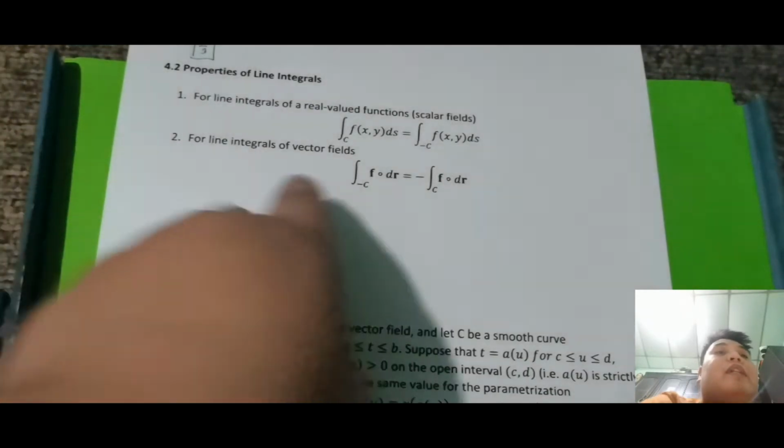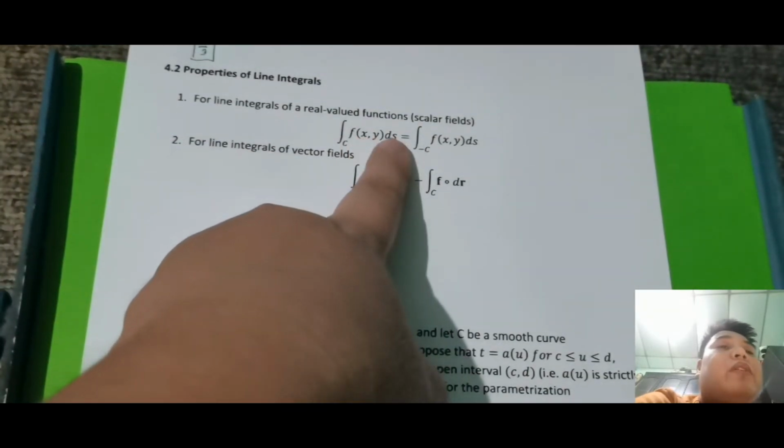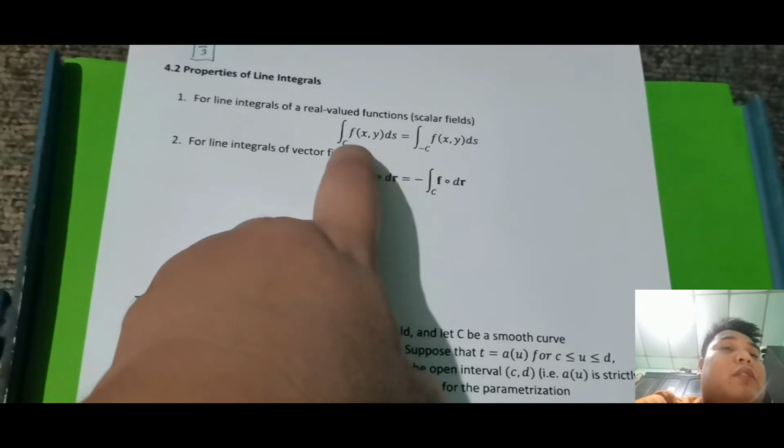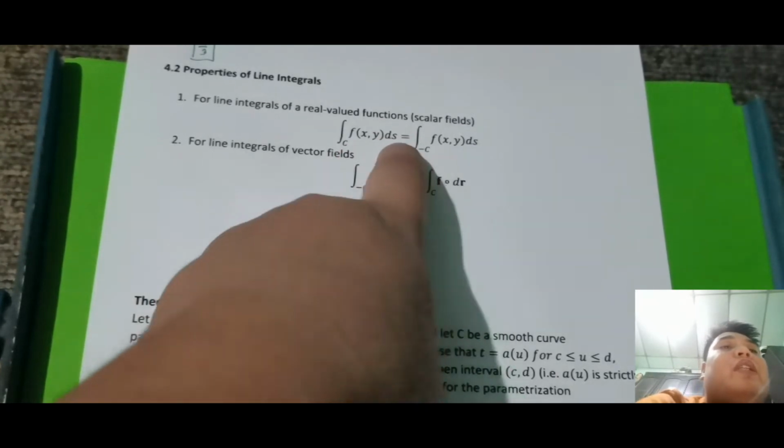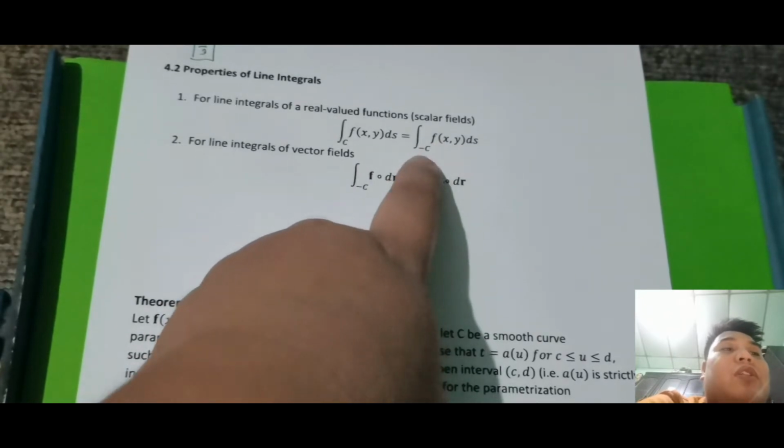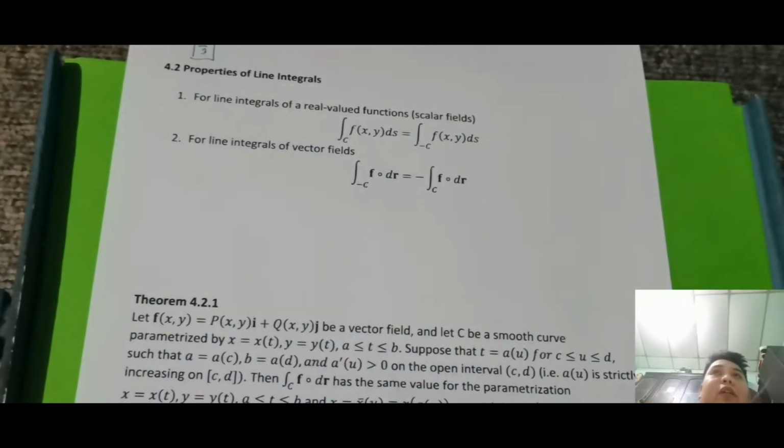Okay, so the line integral ng f of x comma y with respect sa arc length along the curve C is just equal sa line integral pag ninegate ko yung C. Ano ibig sabihin ng naka-negative yung C? Meaning, kung positive C, counterclockwise yung galaw, pag negative C, clockwise. So, may term dito na traverse, yung movement ng curve.